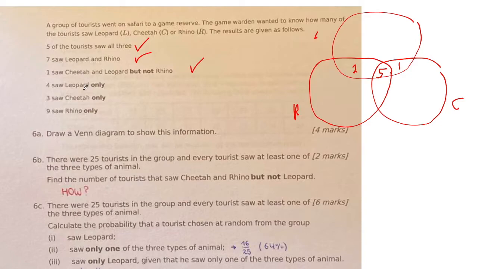4 saw leopard only. 3 saw cheetah only. 9 saw rhino only. So we need to work out what goes here. There were 25 tourists in the group. Find out the number of tourists that saw cheetah and rhino, but not leopard. Cheetah and rhino, but not leopard. So it wants you to work out what this is here if these all add up to 25. 4, 6, 11, 12, 15, 24. So I believe this must be 1.